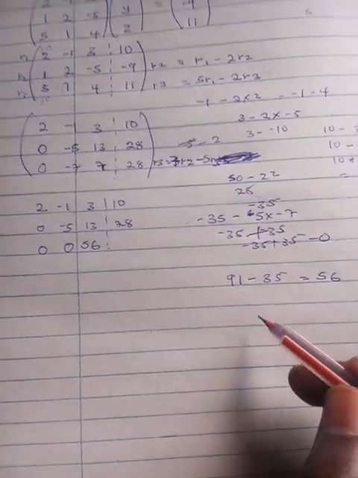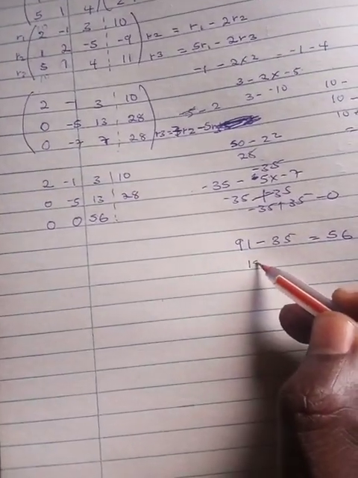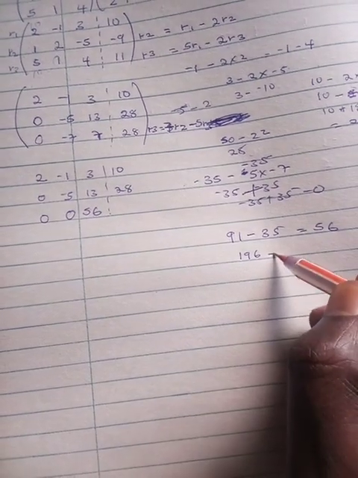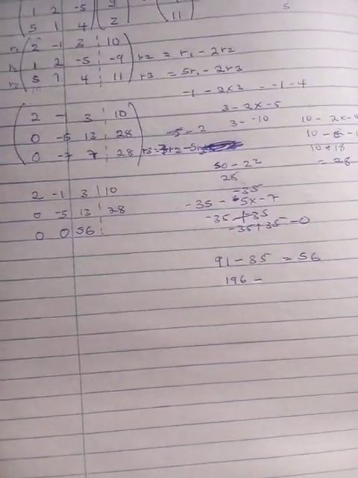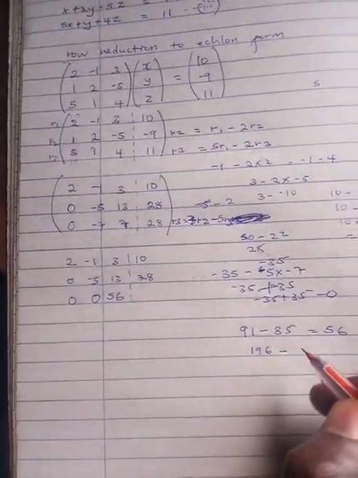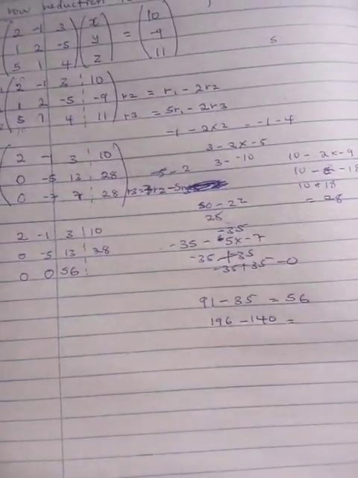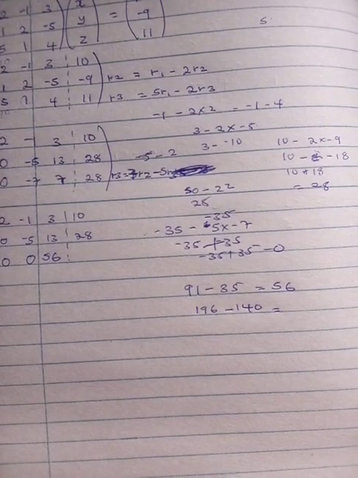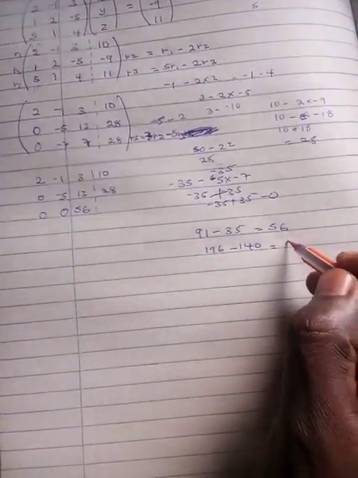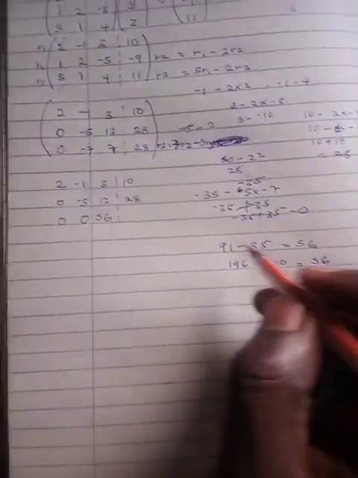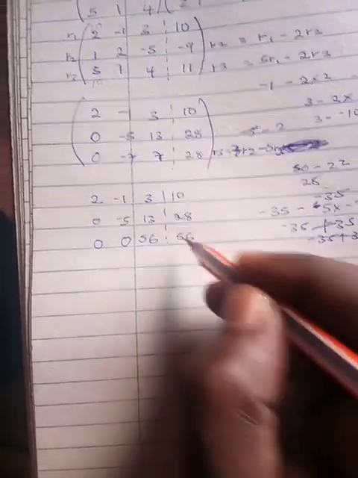You get 196. Then minus, what is 5 times 28? I see, you get 140. Then what is 196 minus 140? Yes, you get 56. So here we have 56.